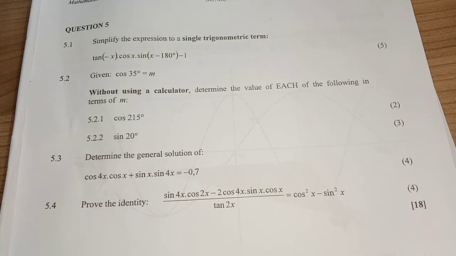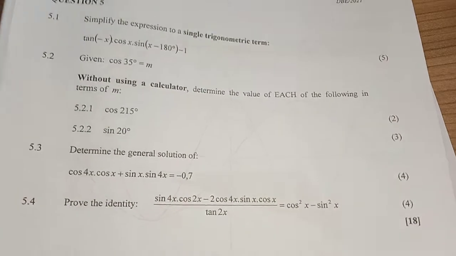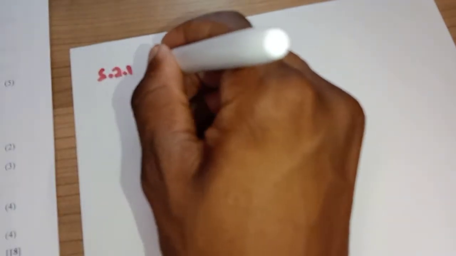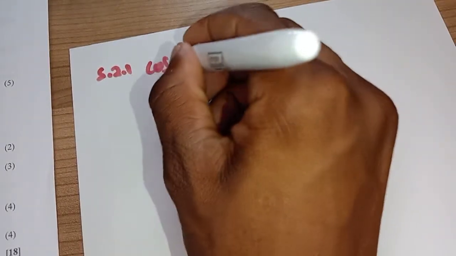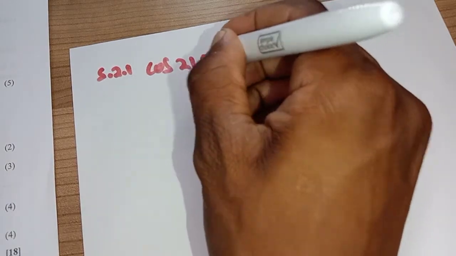Then we have 5.2.1 as cos 215 degrees, for 2 marks. It means here we don't have to stress ourselves.